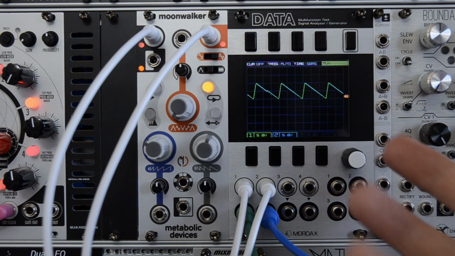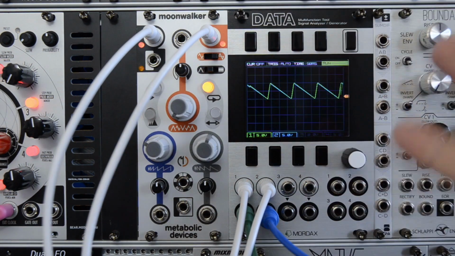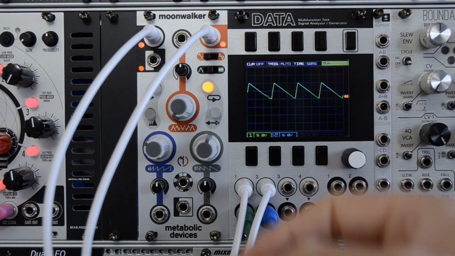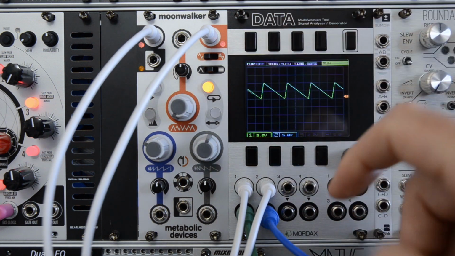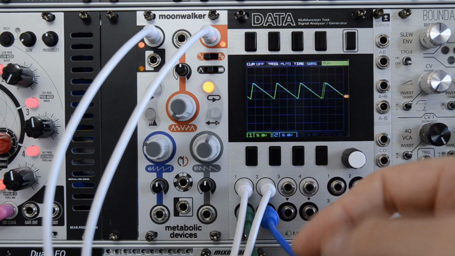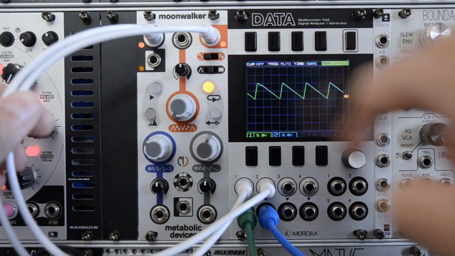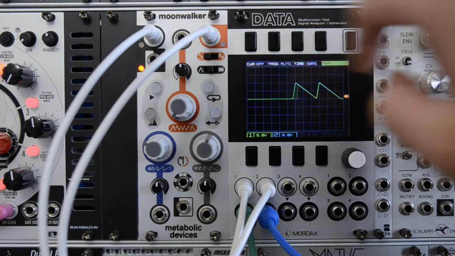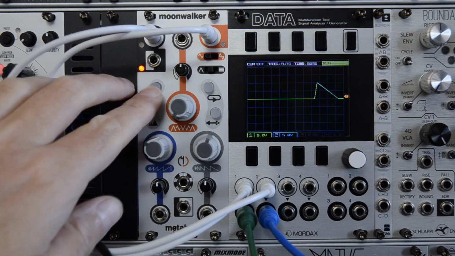Now let's have a somewhat closer look at what the phase offset stuff is all about on Moonwalker. So right now we're still in the medium speed setting. The envelope is cycling, looping or repeating, and we are still in the unipolar mode. Let's turn off the repeat knob so we can trigger the slopes manually.